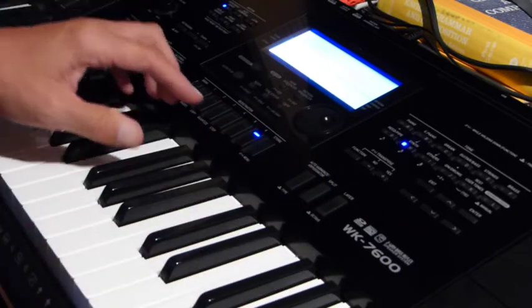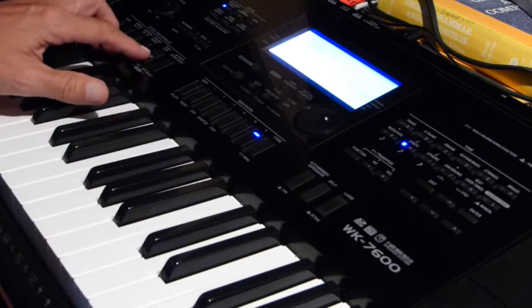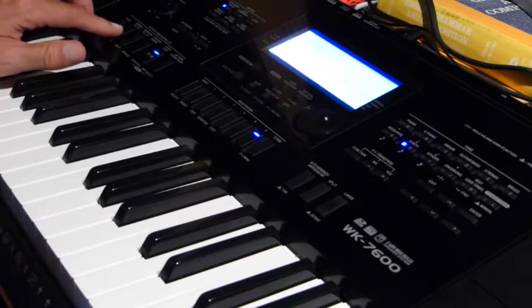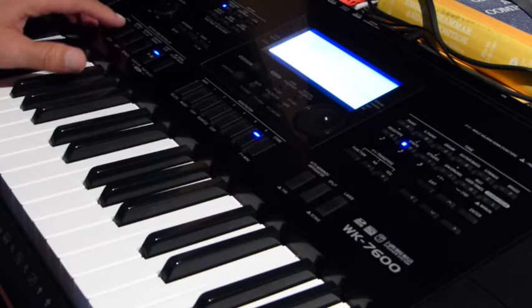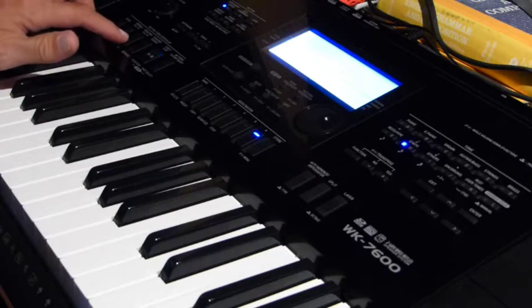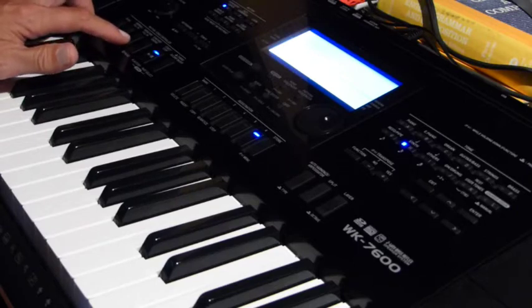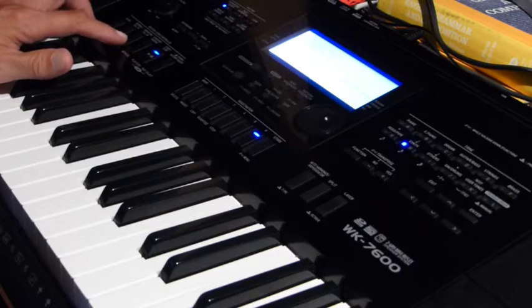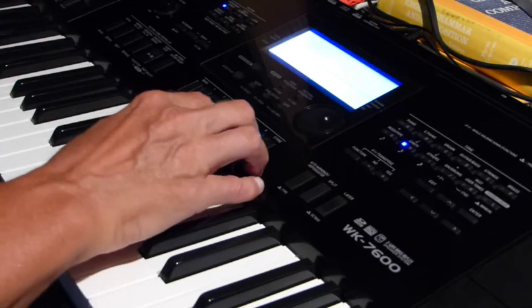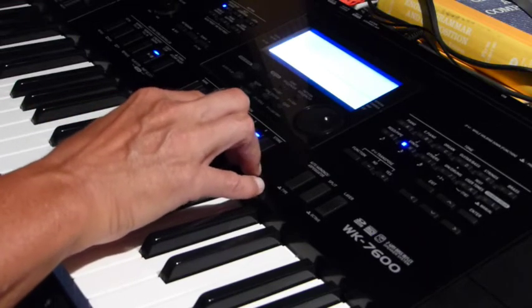And then our basic rhythm is a factory preset. There's the normal for the fill-in. Now I'm going to go to the variation. Switch registration numbers here.